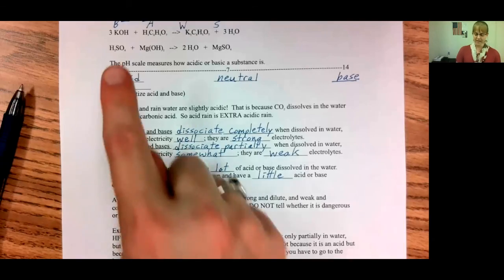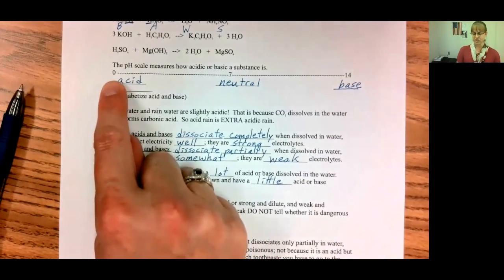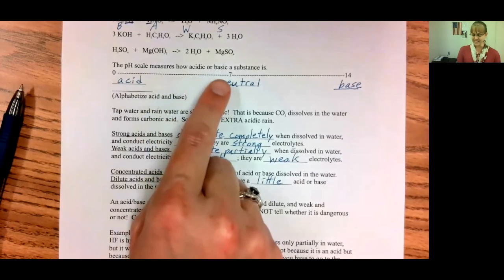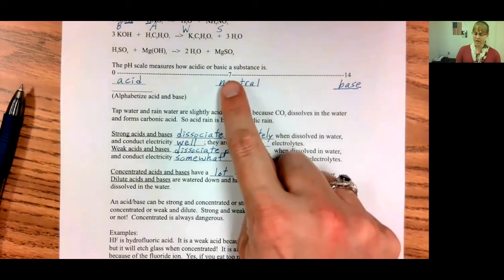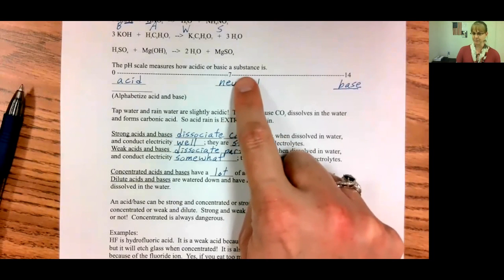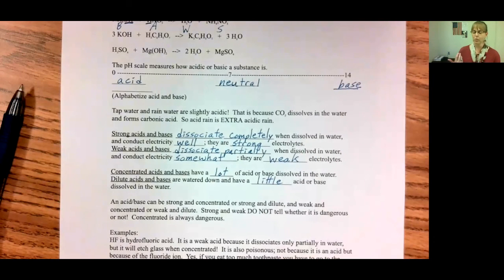Now, we've talked about the pH scale. Strong acids have a pH near 0. Weak acids have a pH just below 7, but getting close to 7. Weak bases have a pH just above 7, and strong bases have a pH close to 14. So what is a strong acid and base, and what is a weak acid and a weak base? A strong acid or base dissociates completely when it dissolves in water.